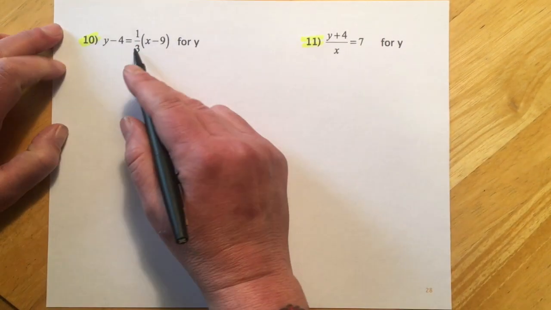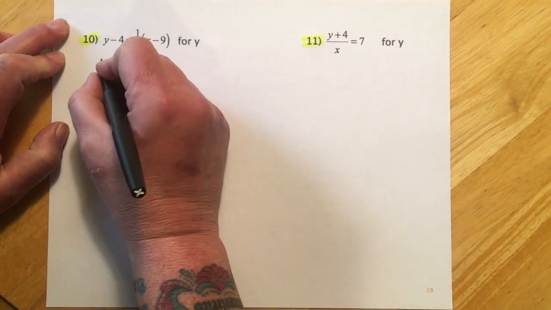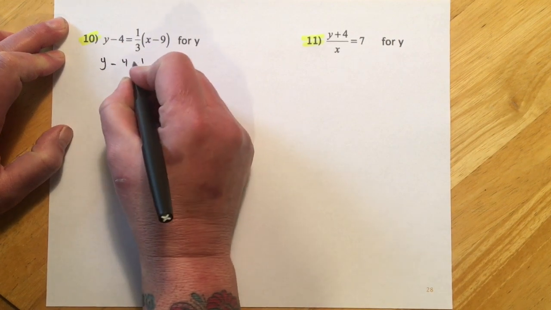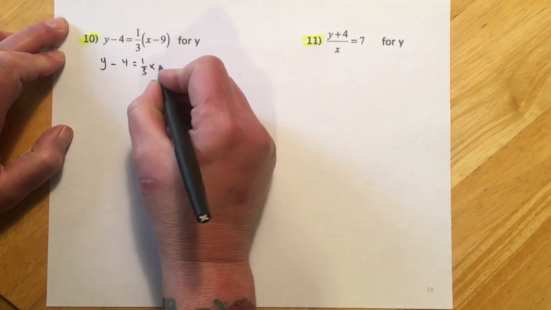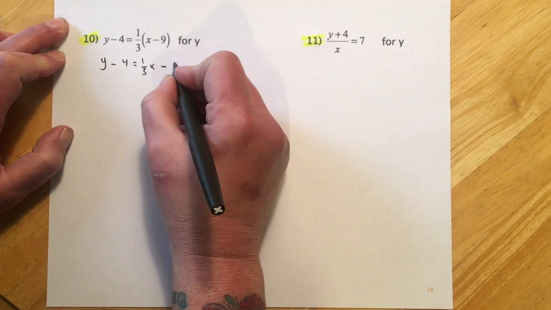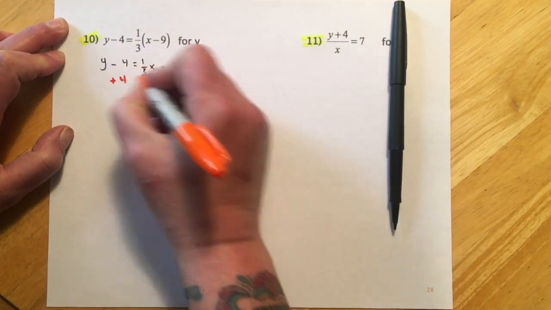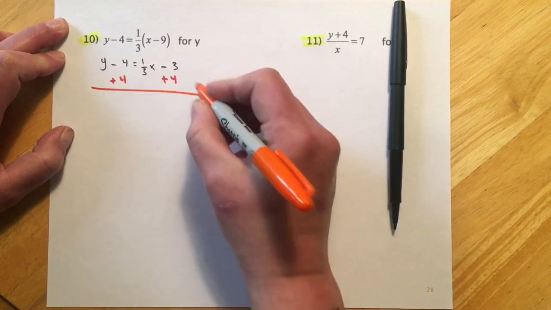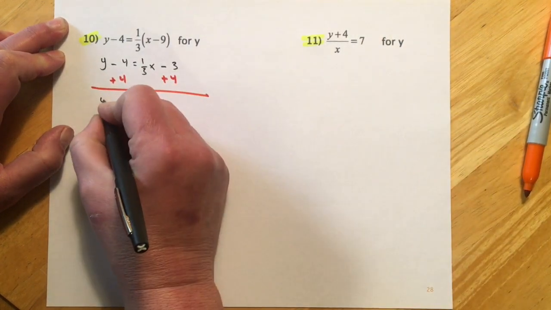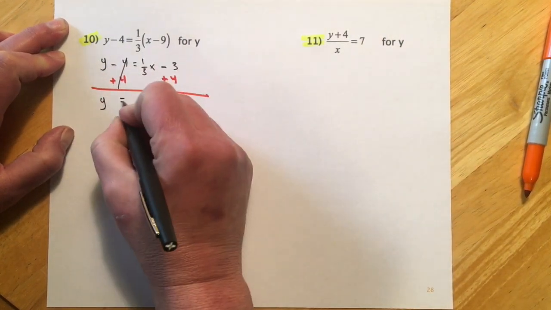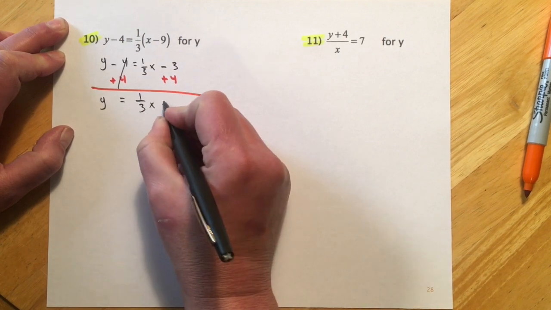Okay, and for here, I'll go ahead and distribute first. So 1/3 of 9 would leave me a 3. And then I'm just going to add the 4 over. And I have y, those canceled, equals 1/3 x plus 1.